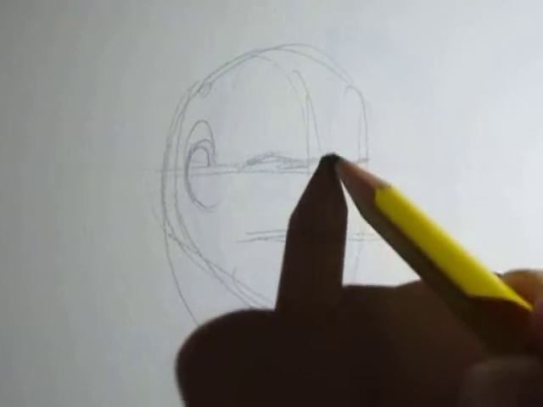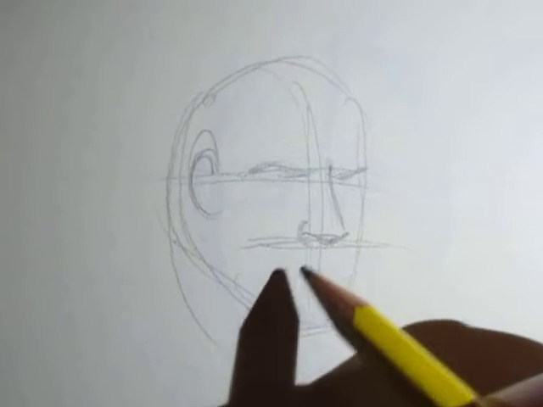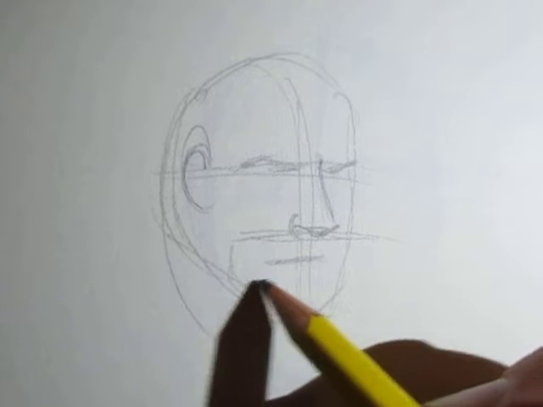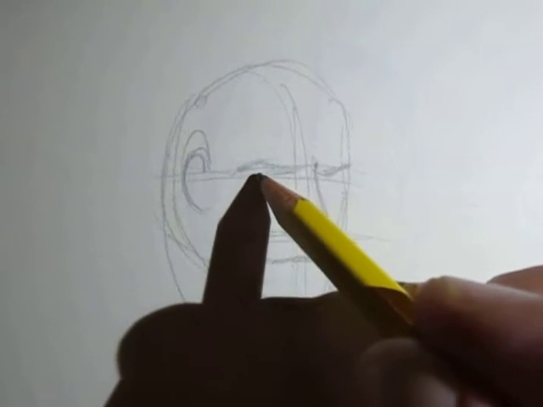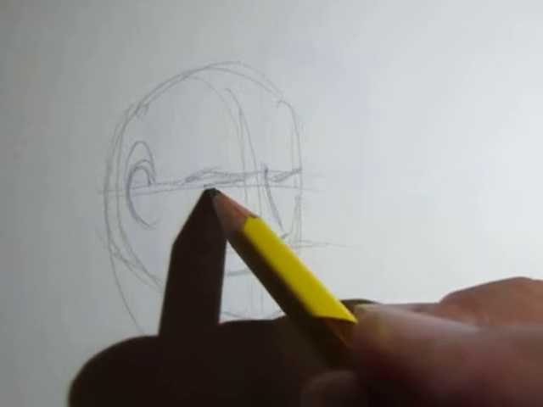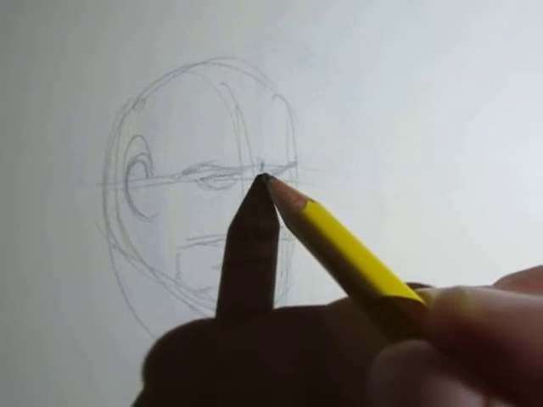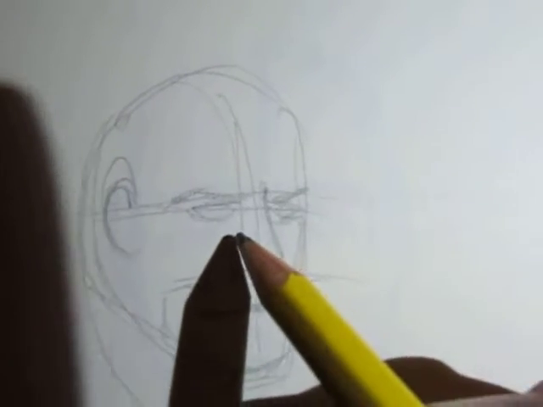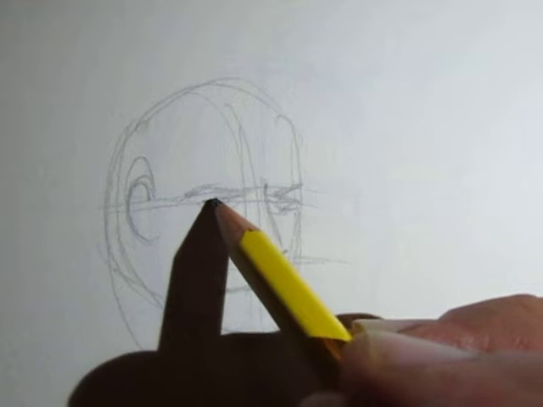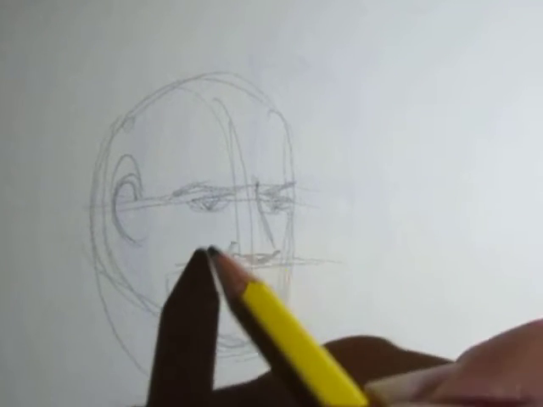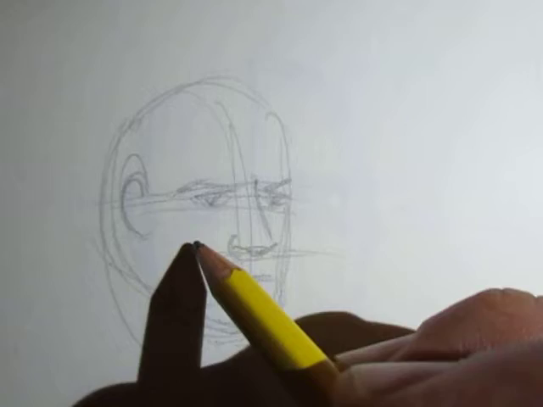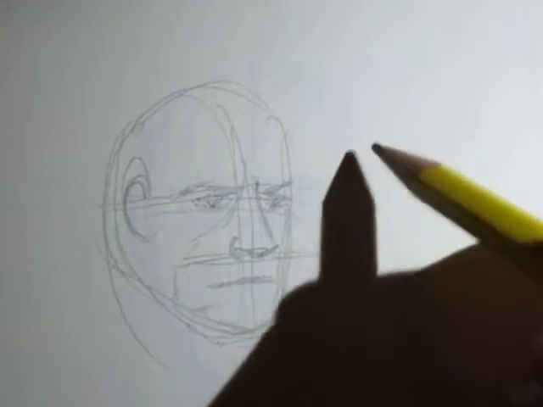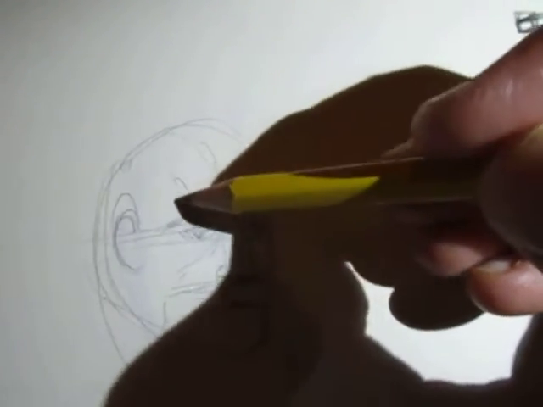We'll drop in the nose. And keeping it real loose. I guess there would be another line right there for the bottom of the eye. Okay, so temporal ridge, where do you think it is? About right there.